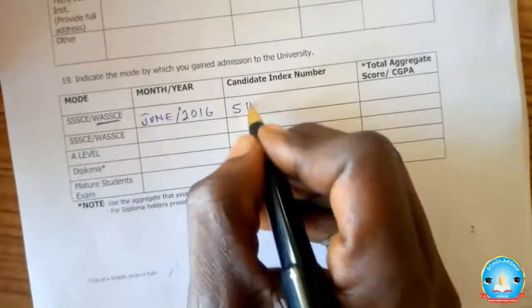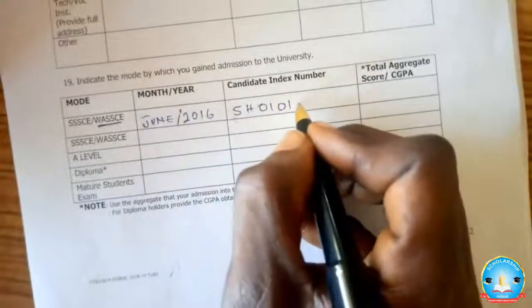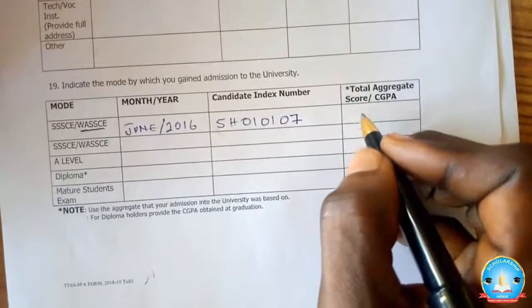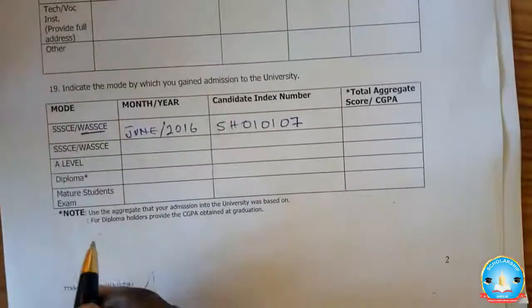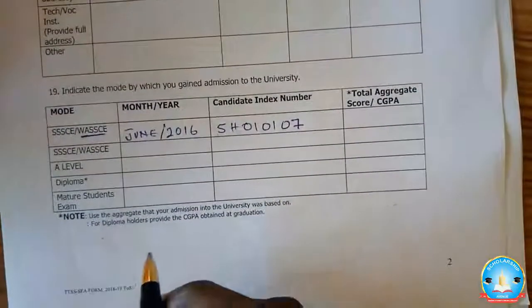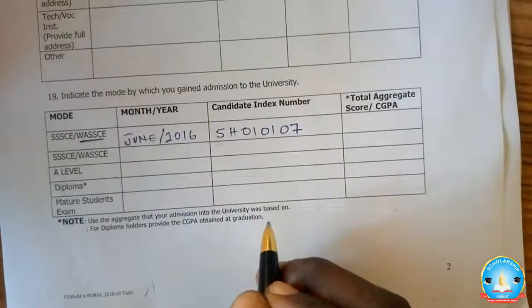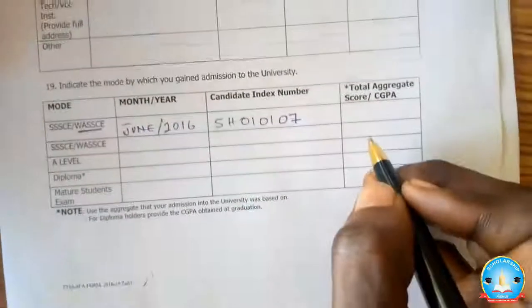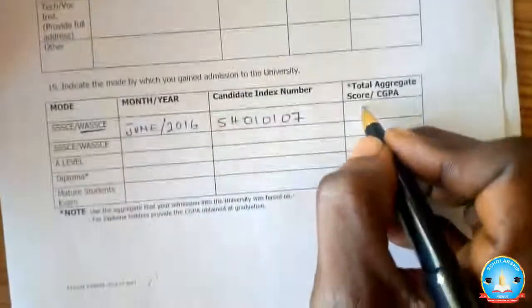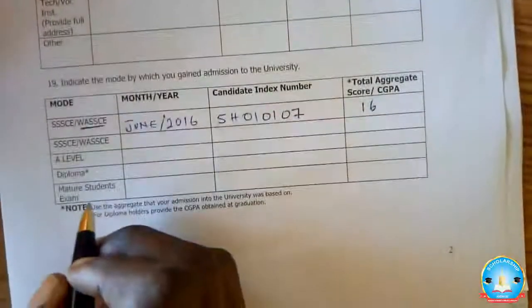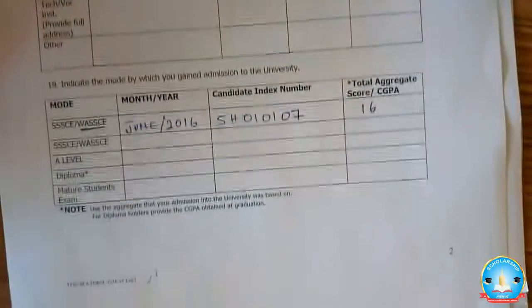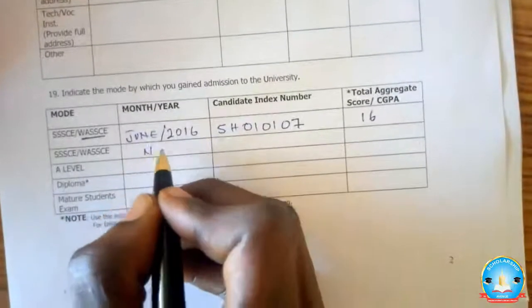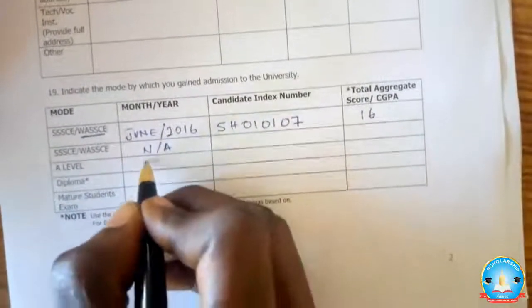Please know your year and candidate index number. So you must know your index number. This is an example. And total aggregate score. Here note, because there is a note here: use the aggregate that your admission into the university was based on. So it's not any aggregate, but the aggregate that you used to apply for the admission. Here I have 16. Now I think I'm done with this section. So the rest go with not applicable.